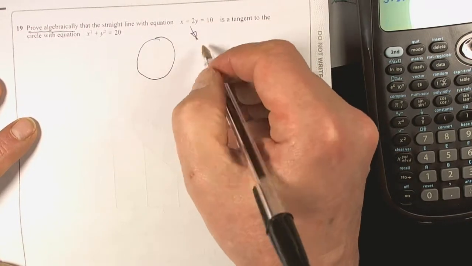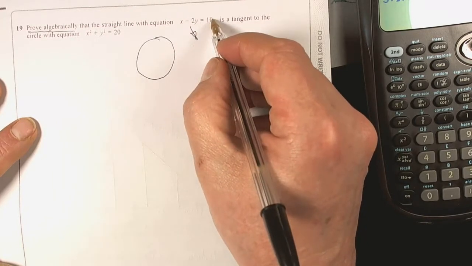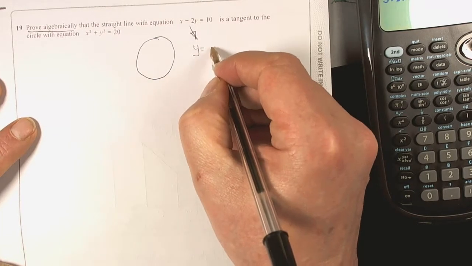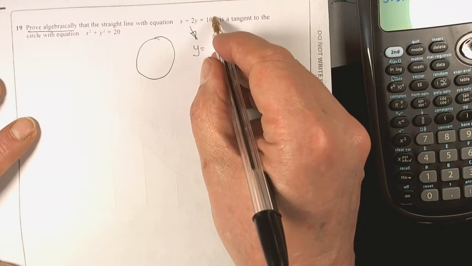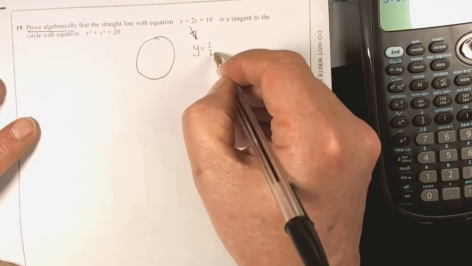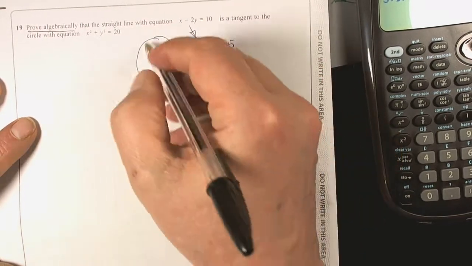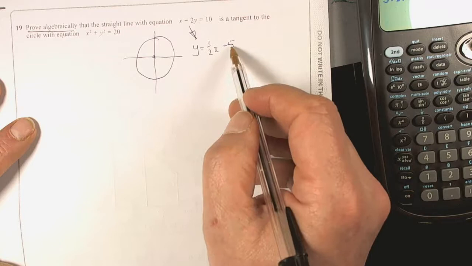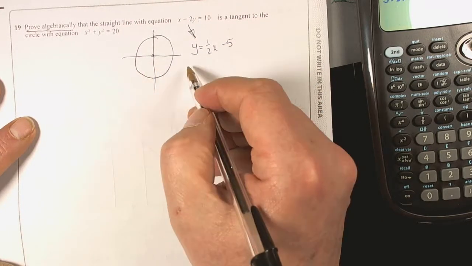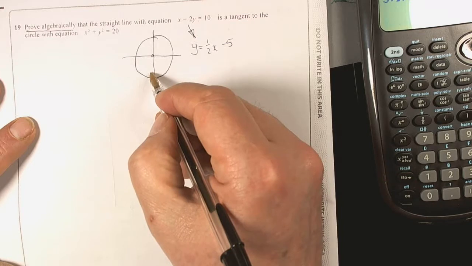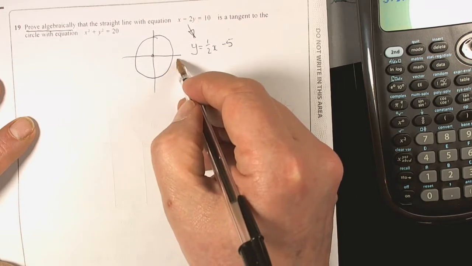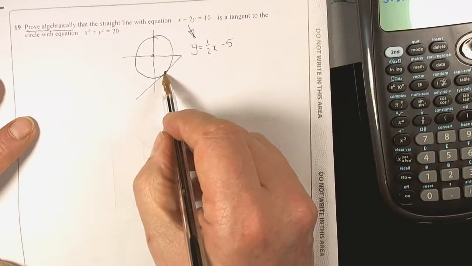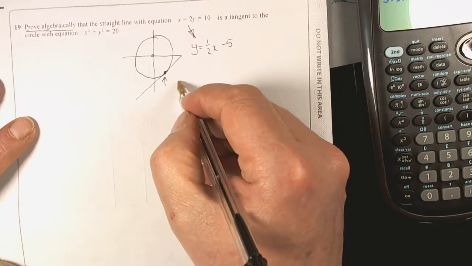So this straight line has an equation of, take the 2y across as positive, take the 10 across as negative. So we end up with y is equal to, that goes across as 2y, half it is 5, so it's going to be a half x, take away 5. The circle is centered at 0, 0, and a half x take away 5 means it's going to be doing something like this. So it wants us to show that it touches that point at one point only.